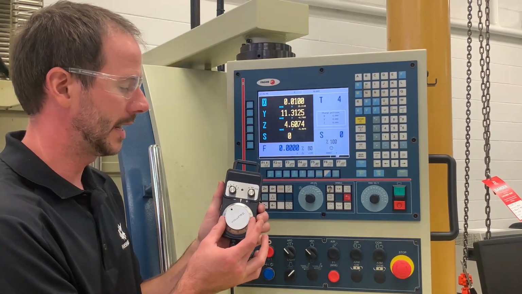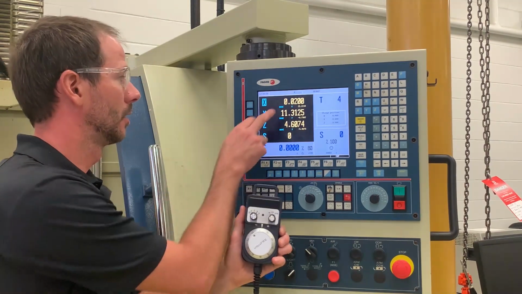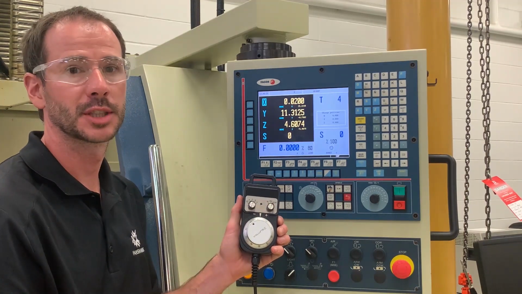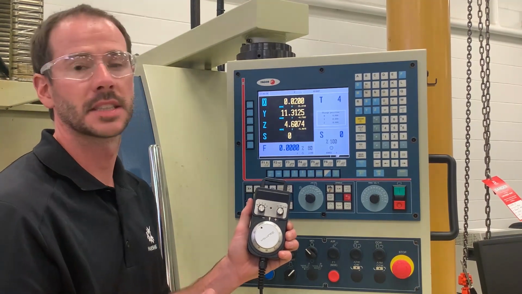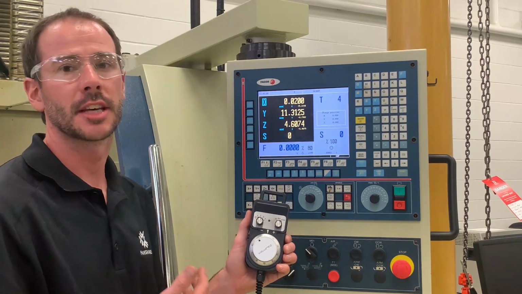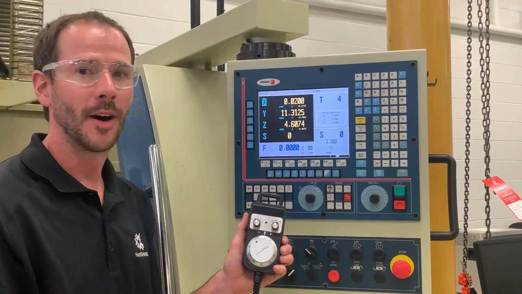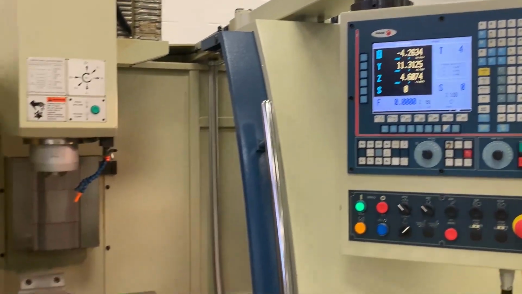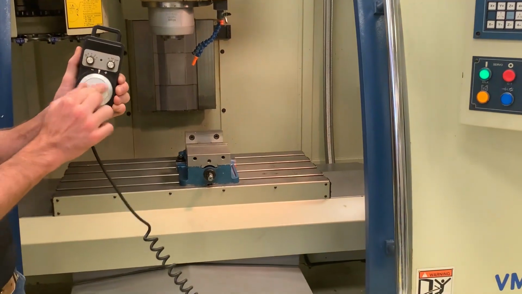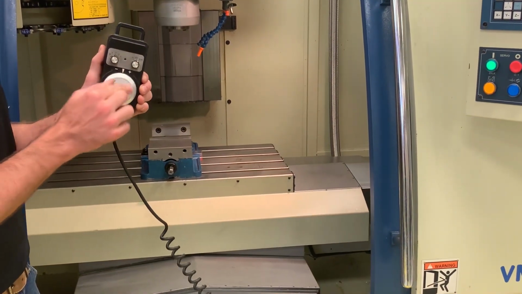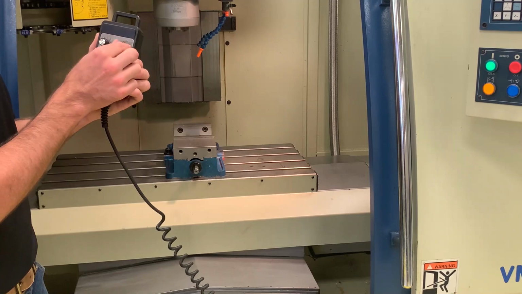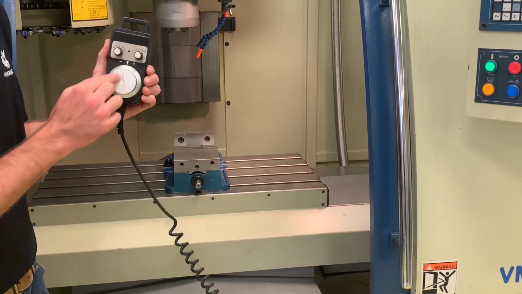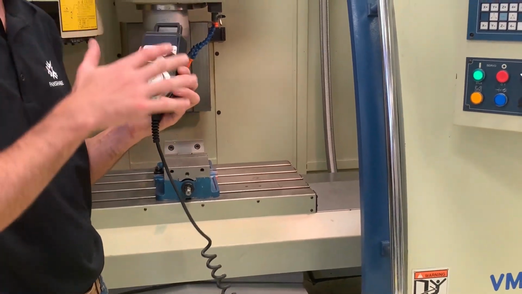So for every one increment on our hand wheel, we are going to move 10 thou. That is if we are in times 100. What I like to say is times 100 is like the 401. So the 401 has a speed limit of 100. It is very fast. So when I move out of the way and you see I'm rotating my hand wheel, it is moving my table very, very quickly. We can use this to move our tool into position from a distance and cover large distances.